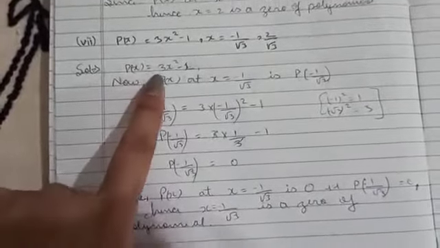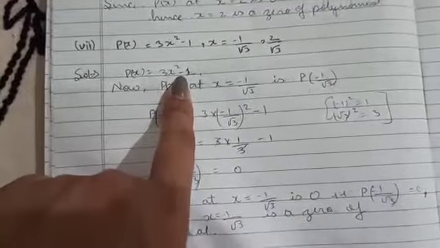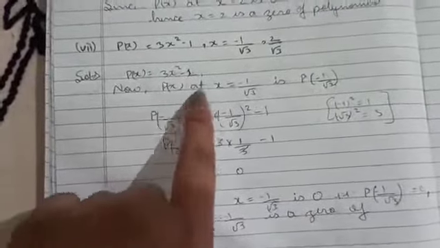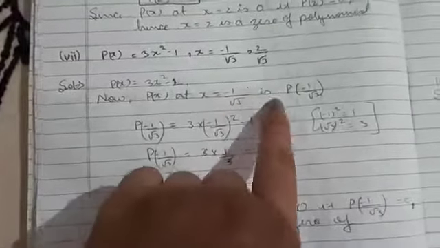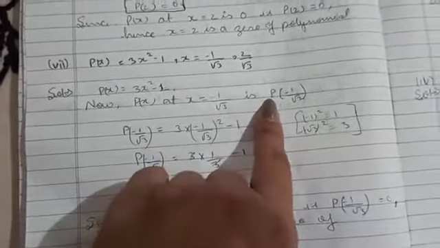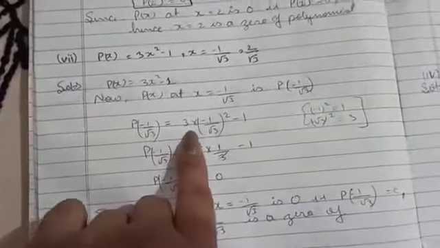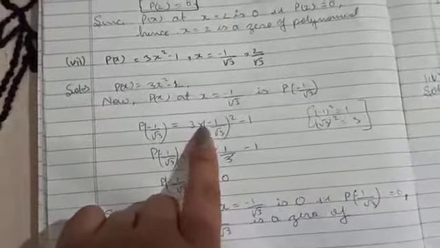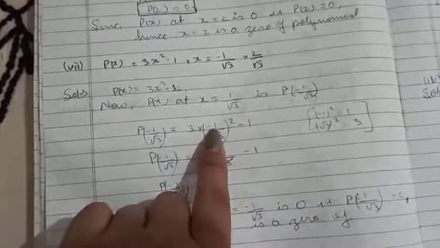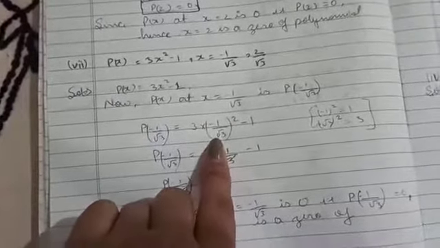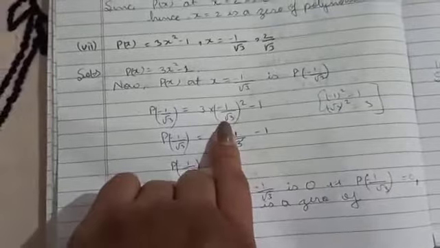So p(x) is equal to 3x² minus 1. Okay, this is the polynomial. Now p(x) at x equals minus 1 upon root 3 is p(−1/√3). So p(−1/√3) is equal to 3 into (−1/√3) whole squared minus 1. So (−1) squared is plus 1 and root 3 squared is 3.